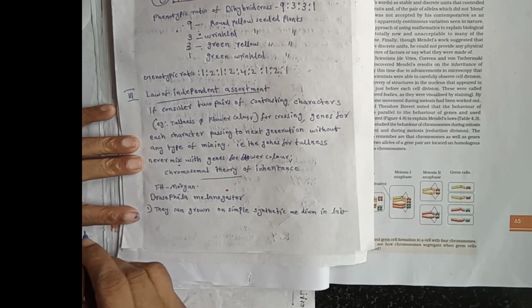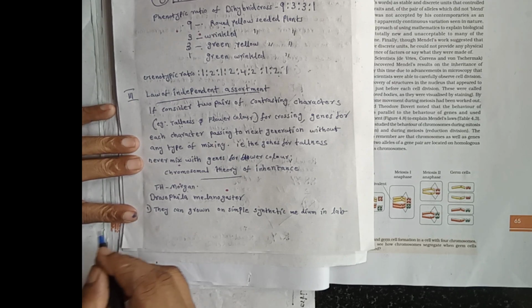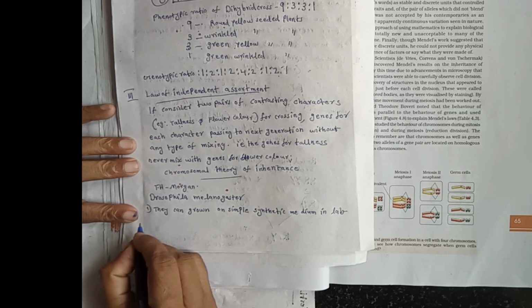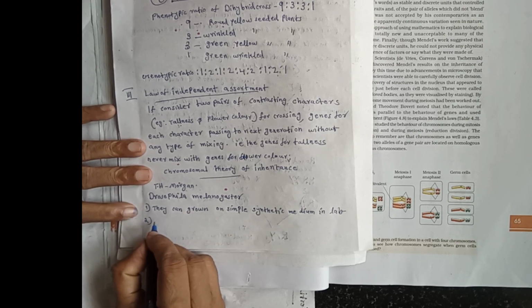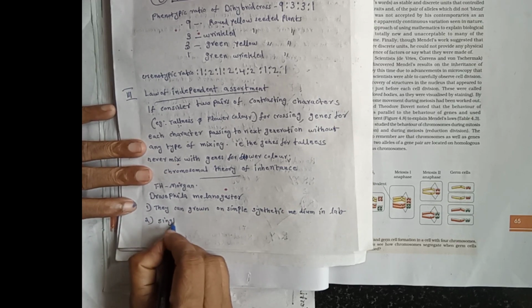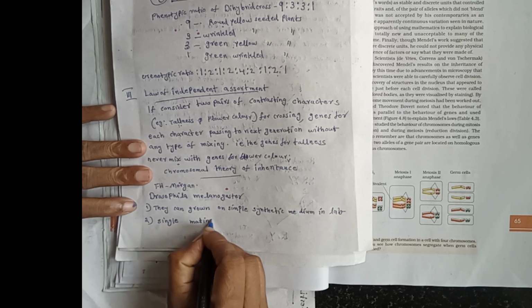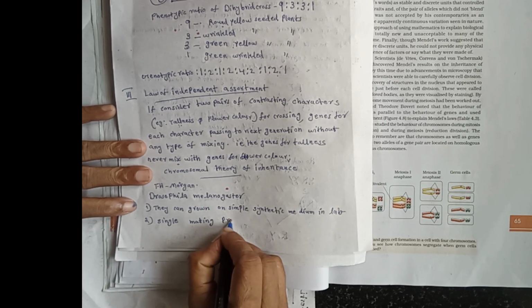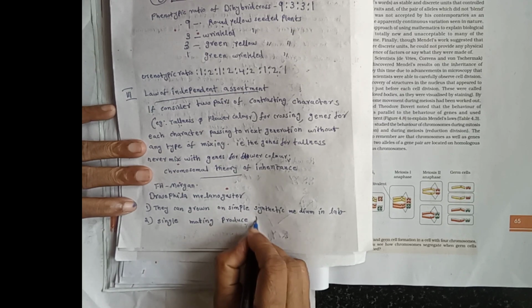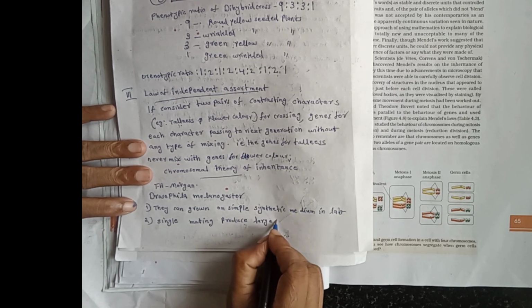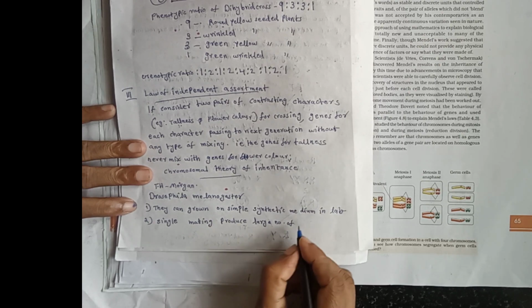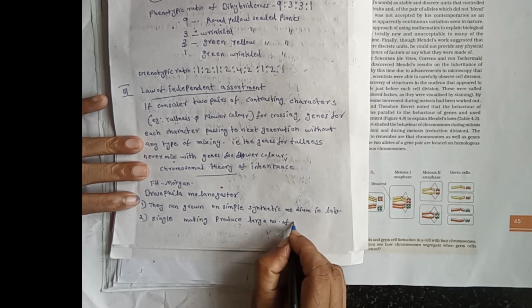Second, a single mating produces a large number of progenies or young ones.